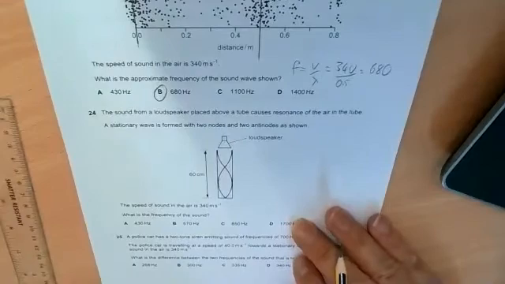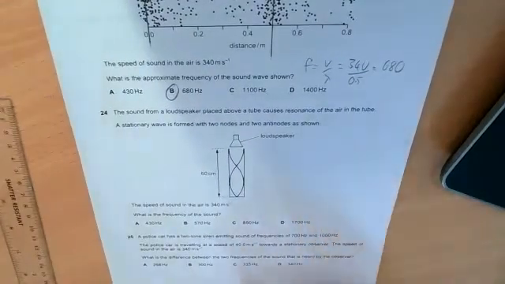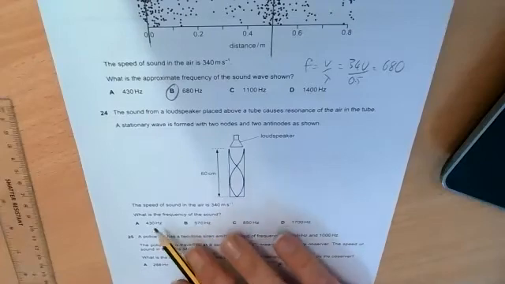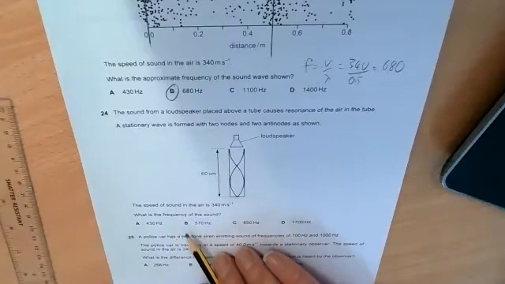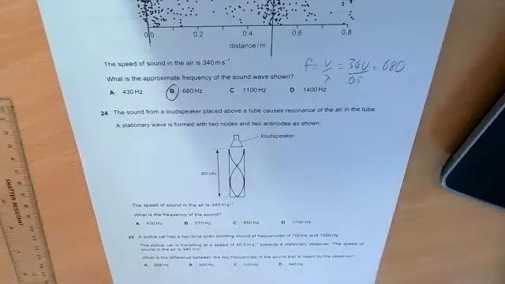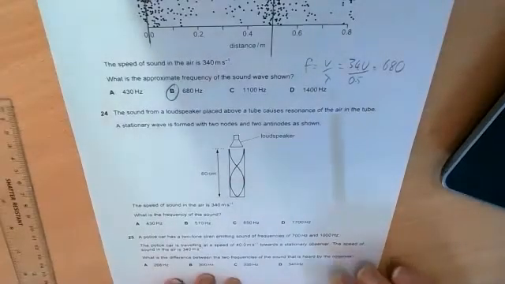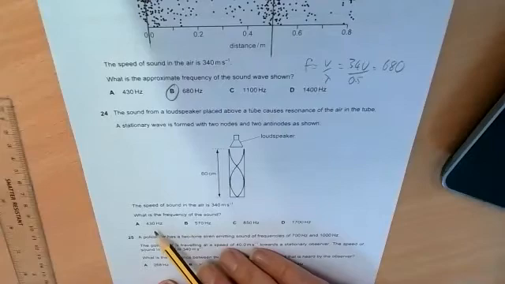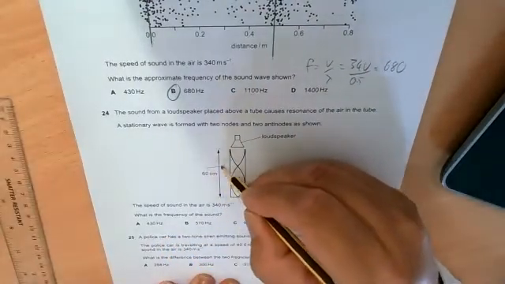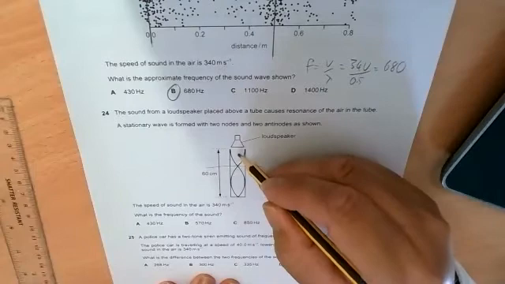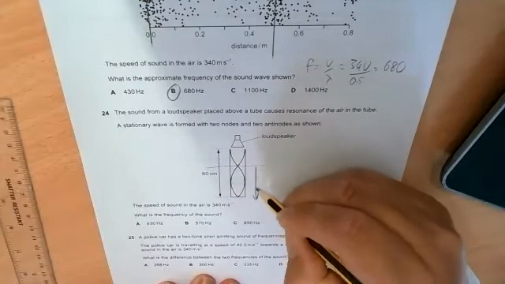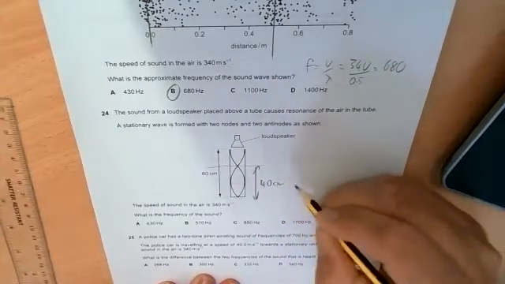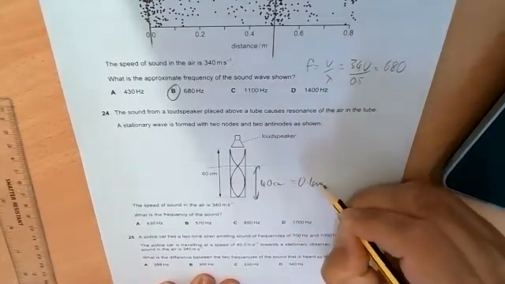24. The sound from a loudspeaker placed above the tube causes resonance. So we're looking at standing waves. The speed of sound in air is 340 meters per second, and the frequency is what we want to find out. So if we're working out the frequency, we've got to work out what the wavelength is. If that's 60 centimeters there, that is basically a third of 60 centimeters. So that is going to be 40 centimeters, which is 0.4 meters.